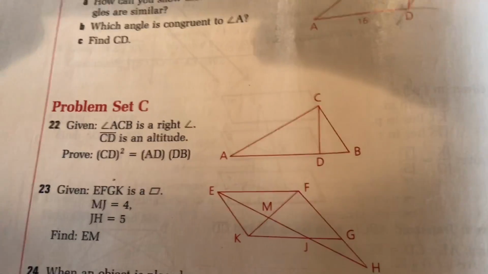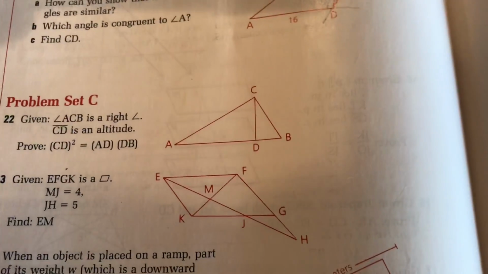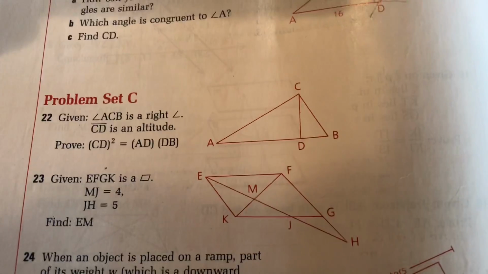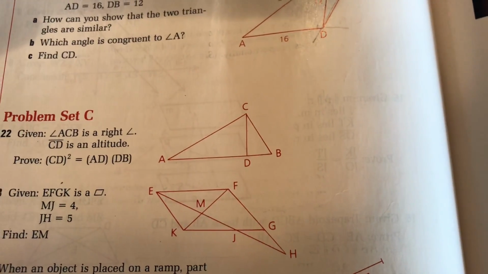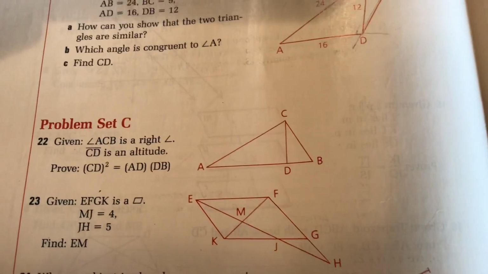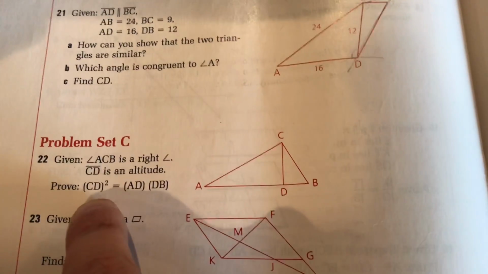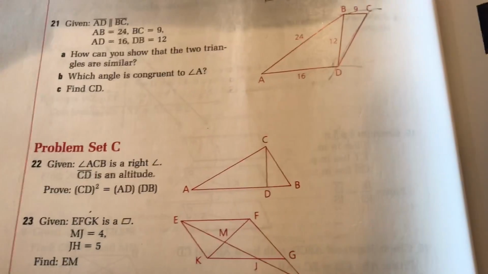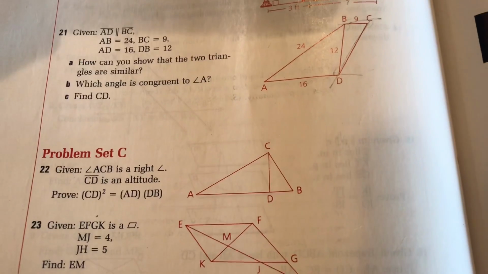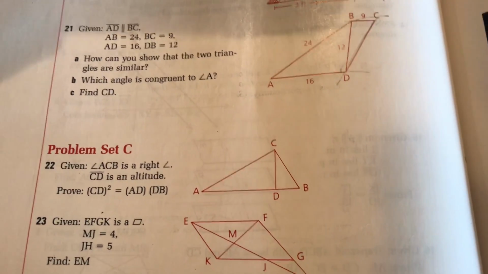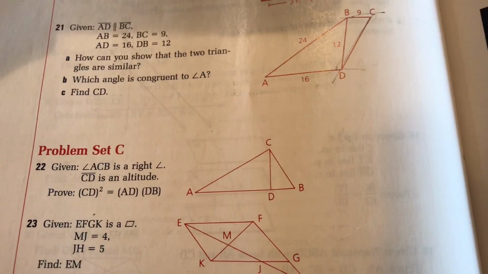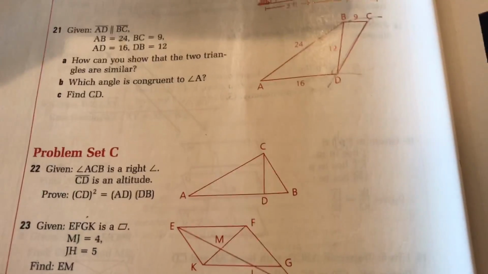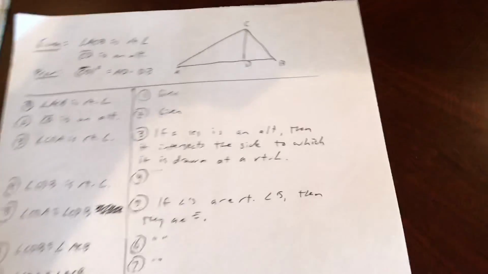So if you take a look at this, of course, they tell you that you've got a right angle at ACB. CD is an altitude, so of course you've got right angles at CDA and CDB. If you notice, they're asking you to prove that a product is equal to a product, and that may look a little bit strange to you at this point, but remember that we've got this big idea that if a product is equal to another product, it's coming from a proportion. So this is really just asking us to do a proportion.